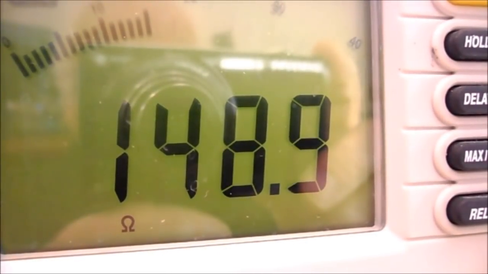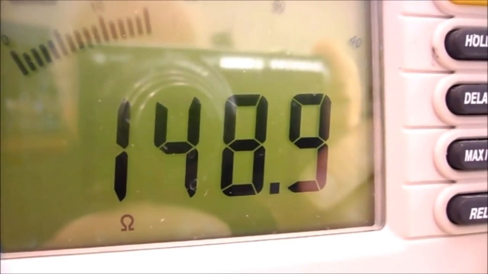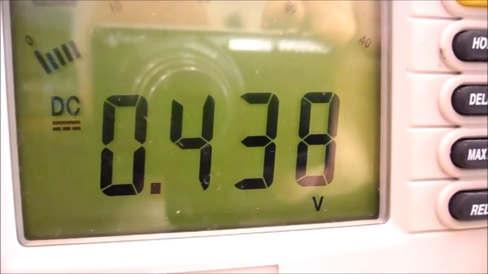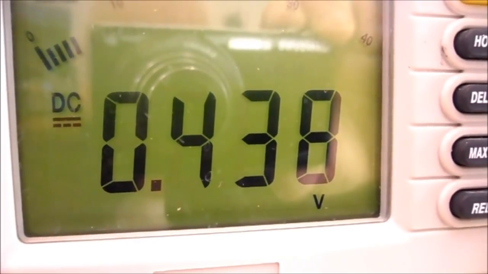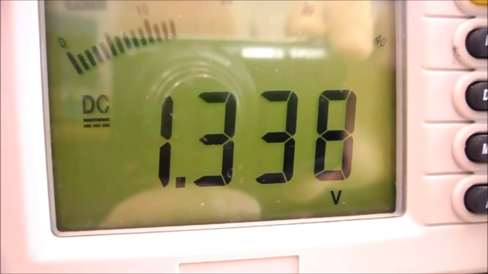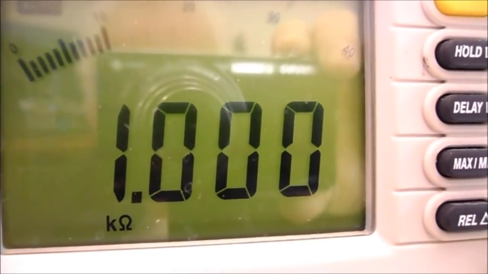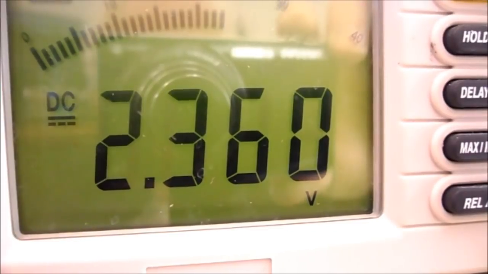Setting your potentiometer to 150 ohms is going to be difficult, so you might want to use the 150 ohm resistor in your parts kit. At 150 ohms, my voltage reading is 0.438 volts, or 438 millivolts. At 500 ohms, my voltage reading is 1.338 volts. At 1K ohms, my voltage reading is 2.36 volts.